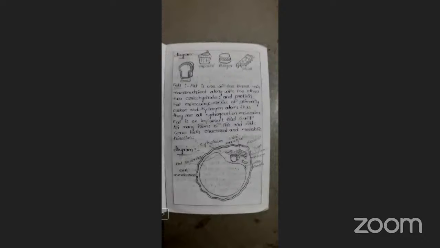Next, fats. Fat is one of the three main macronutrients, along with the other two, carbohydrates and protein. A fat molecule consists primarily of carbon and hydrogen atoms. Like that you have to write about the fats, and one diagram also you can draw. Okay, next lipids later. So that one category is completed.